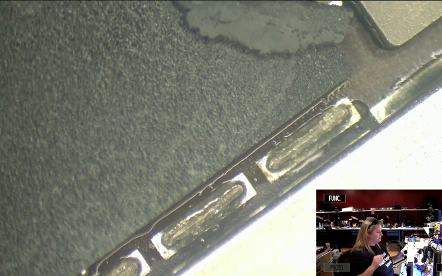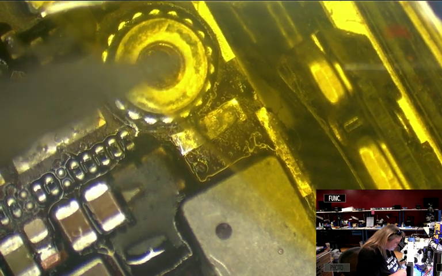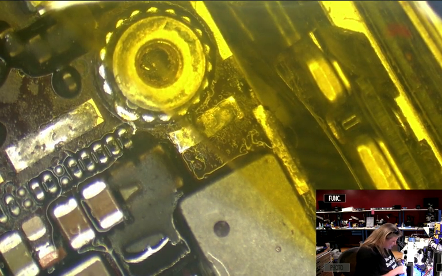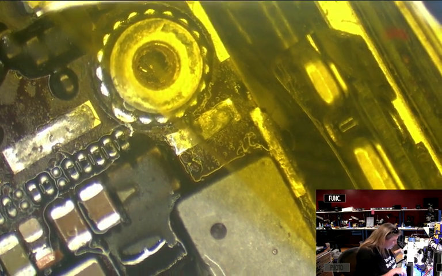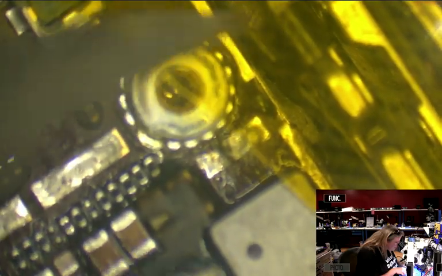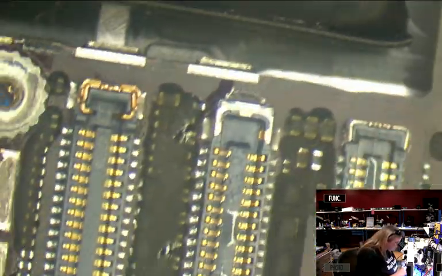All right, I'm just going to tin these pads and we'll put a new diode in there. Okay, now I'm actually going to go grab a diode.